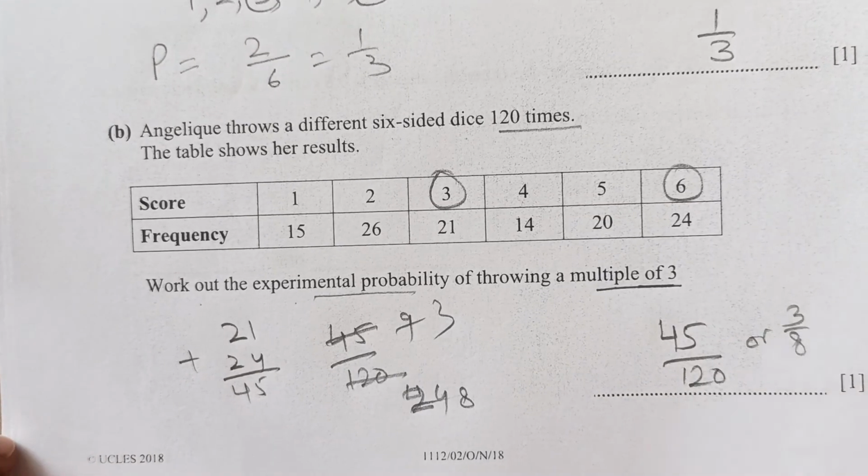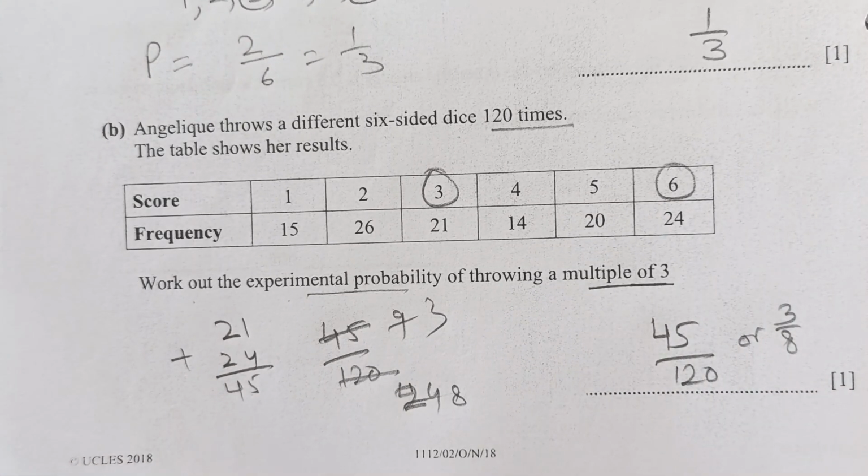So I hope you guys understood everything. I tried to cover different questions from probability.